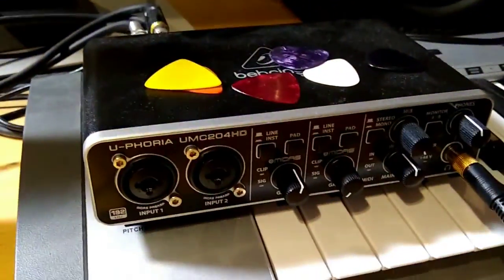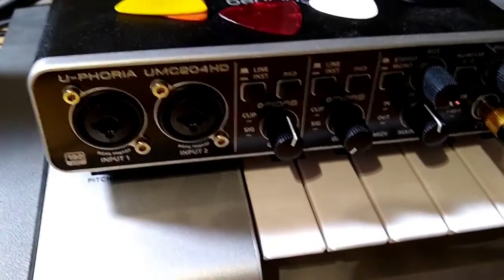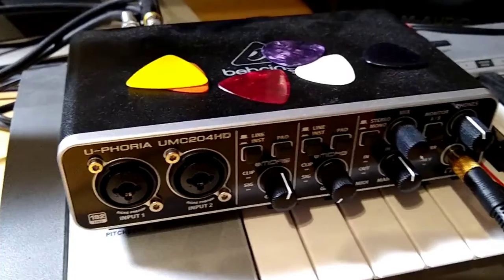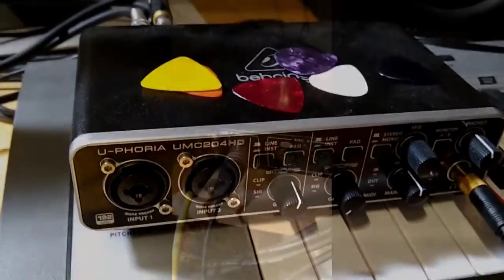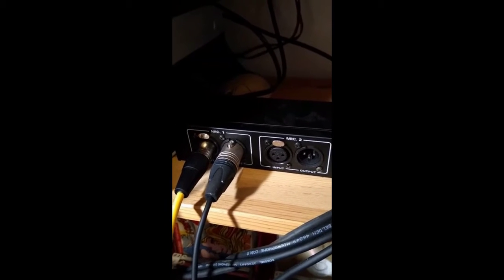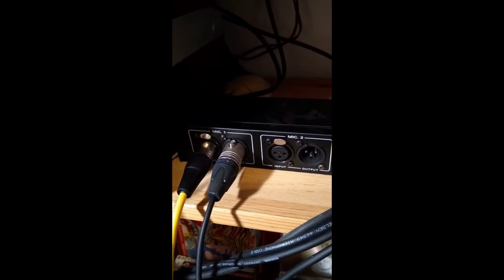And then I have my interface from Behringer. It's called UMC 204 HD. It's only two tracks. It's sufficient for this kind of application here. So this is my 48 volt power supply for the condenser microphone.